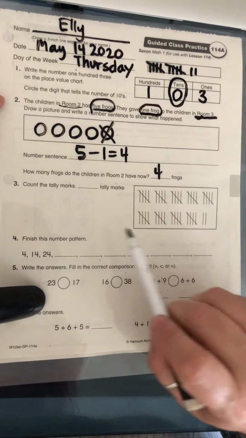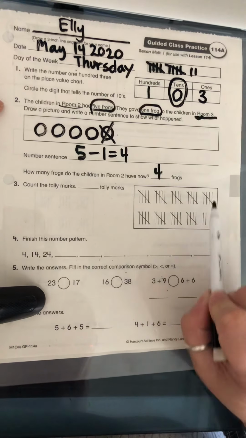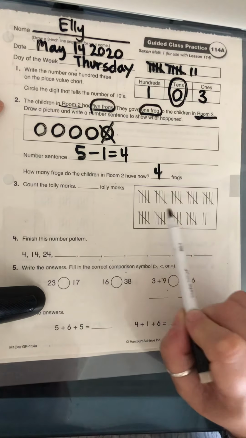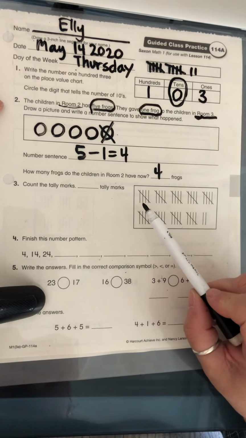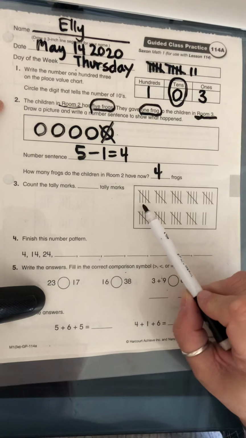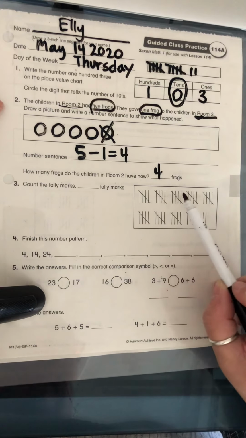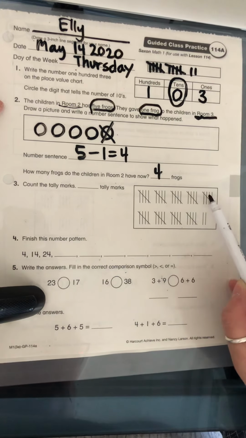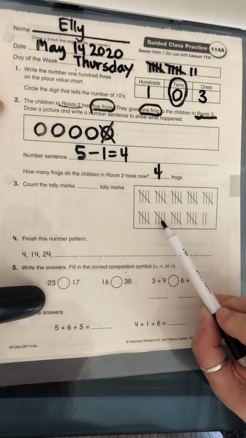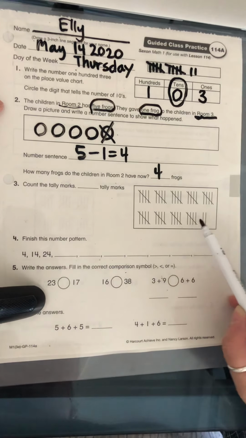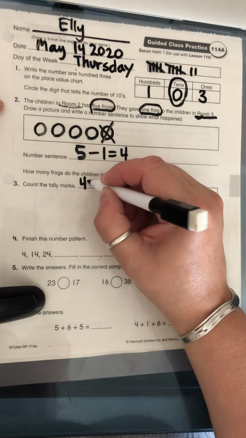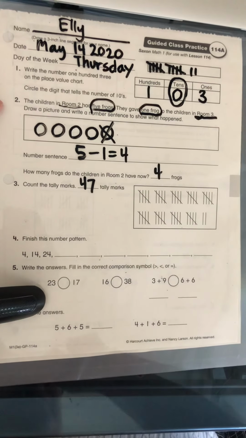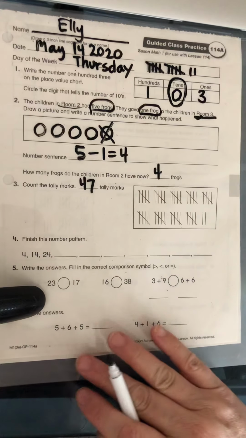All right. Now for number 3, we've got a lot of tally marks here. We can count them together. It says count the tally marks, and we know we count by 5s, so let's count. So 5, 10, 15, 20, 25, 30, 35, 40, 45, 46, 47. 47 tally marks. Way to go, you guys.